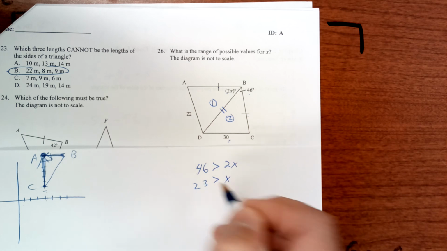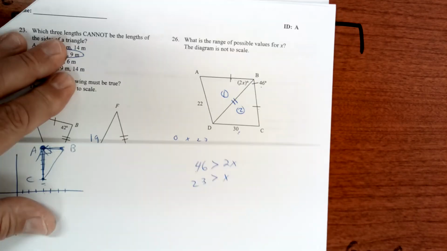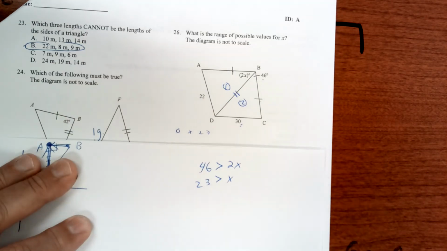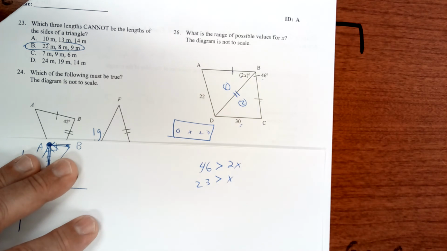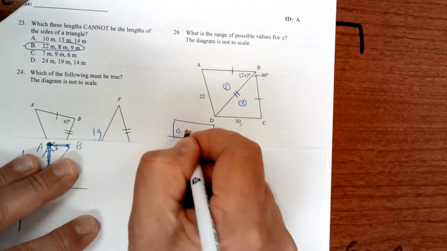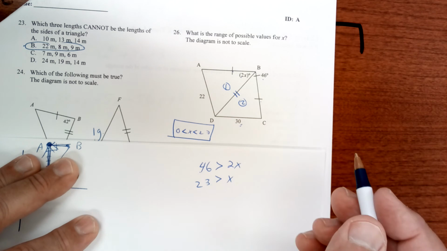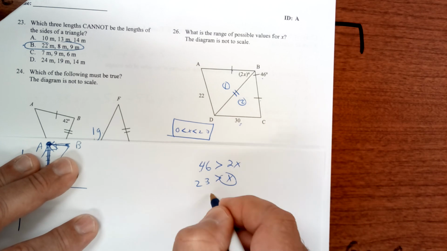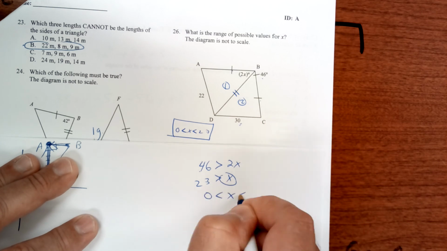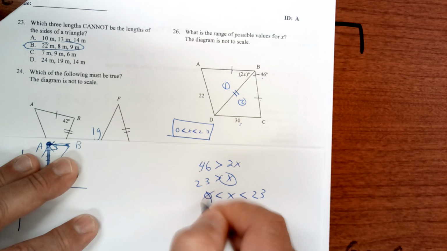So less than 23 is what you want. The answer they have is between 0 and 23. It's got to be bigger than 0, but less than 23. So you would write that like this. It can't be 0, it can't be 23.